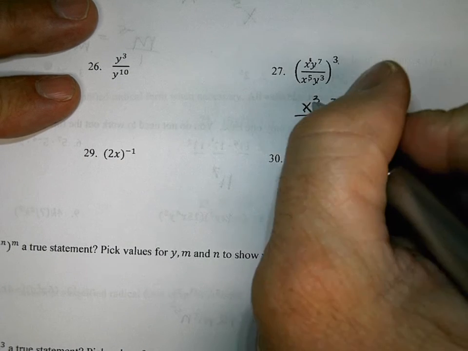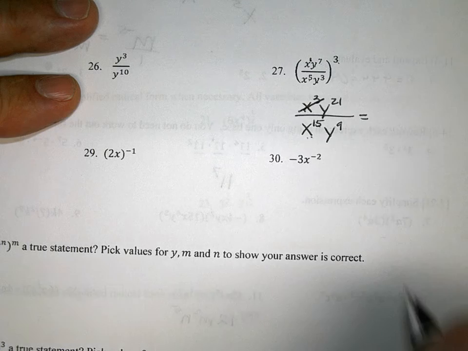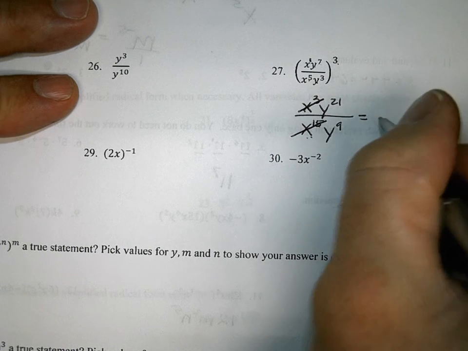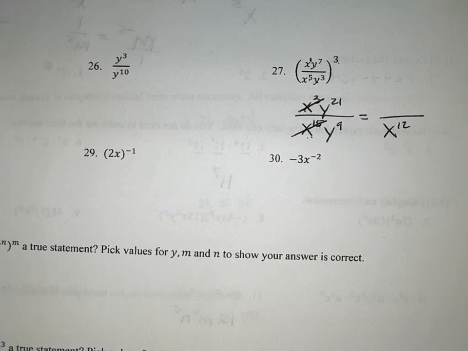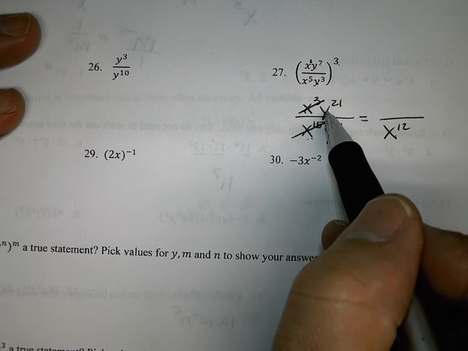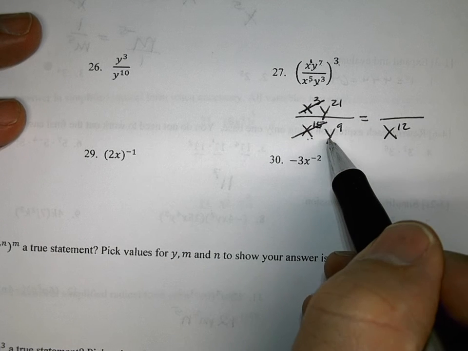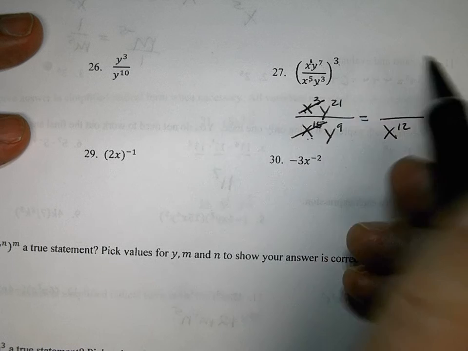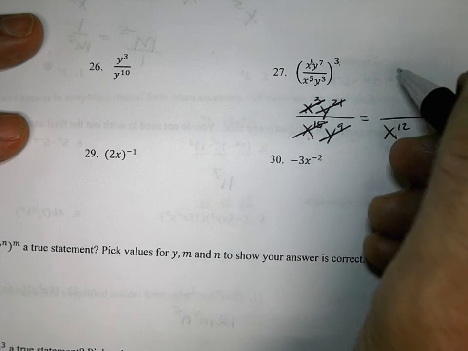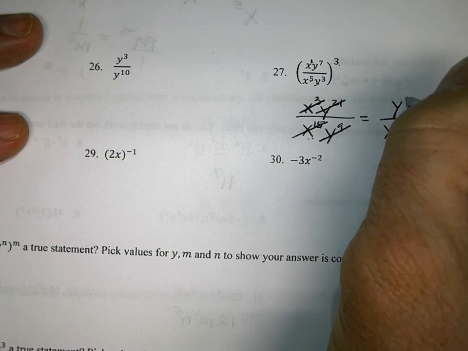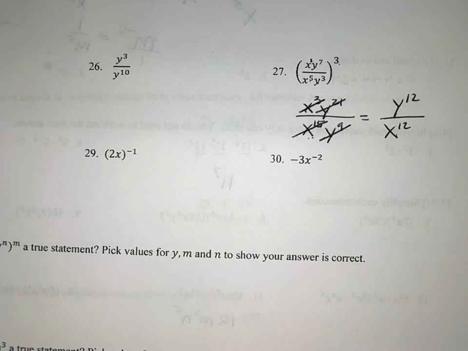If I cancel 3 off the top and I cancel 3 off the bottom, there are 12 left on the bottom, aren't there? I've got 21 y's on top and I got 9 y's on the bottom. If I cancel 9 off the bottom and 9 off the top, I'm left with 12 on top. Does that make sense?